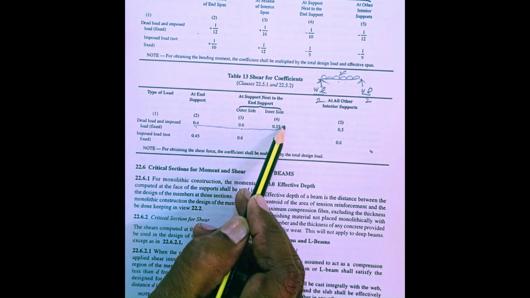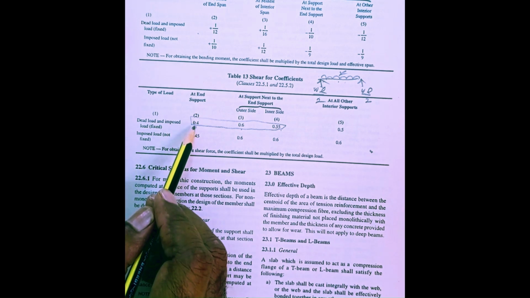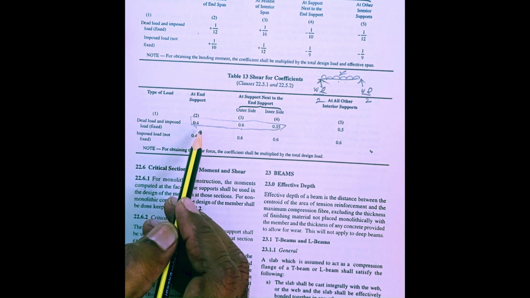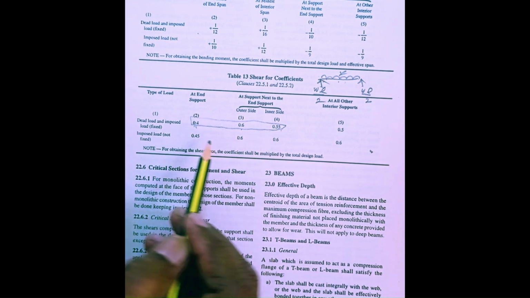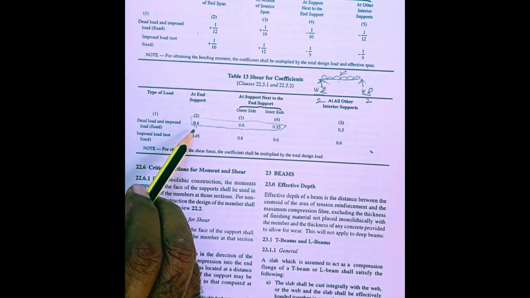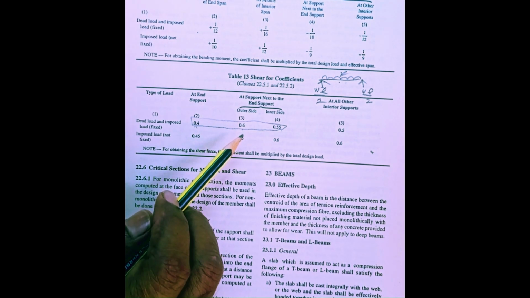We shall adopt these three only. If we calculate all these things, the calculation will become more complicated, and adopting this will be on the safer side. So we are taking these three coefficients for calculating the load transferred by the beam to the end column, or the shear force on the beam.